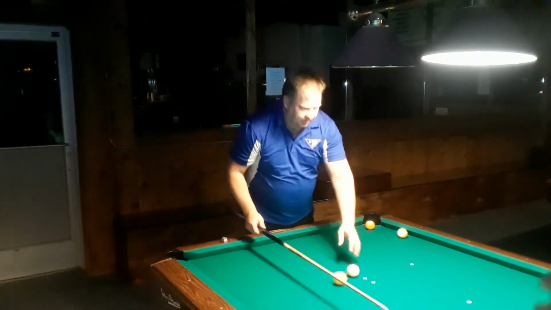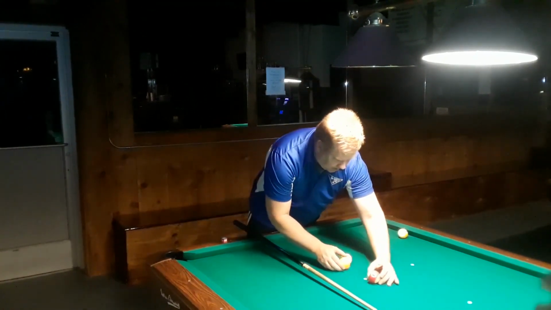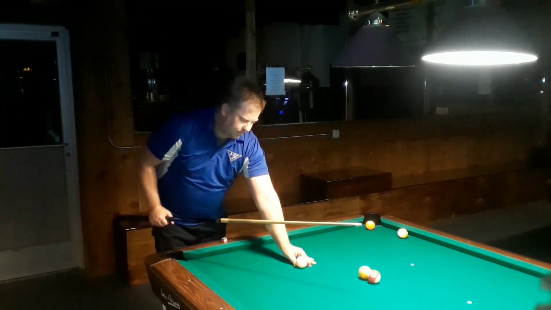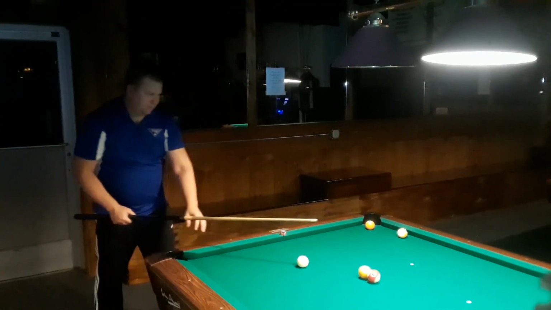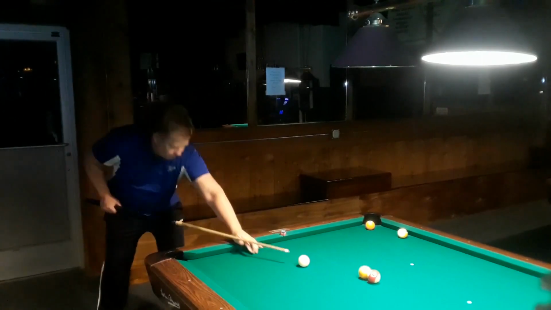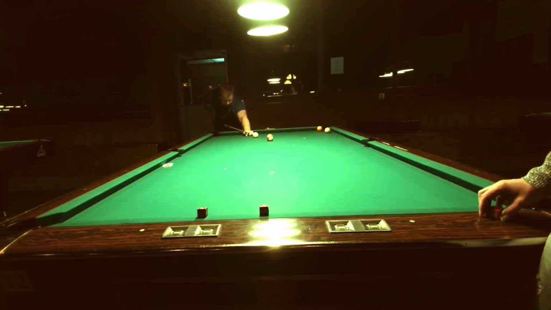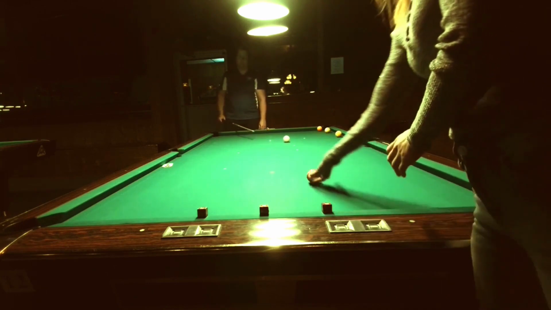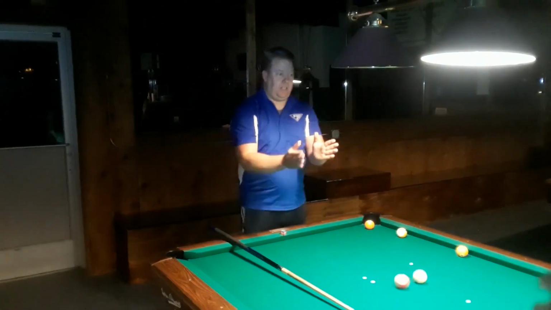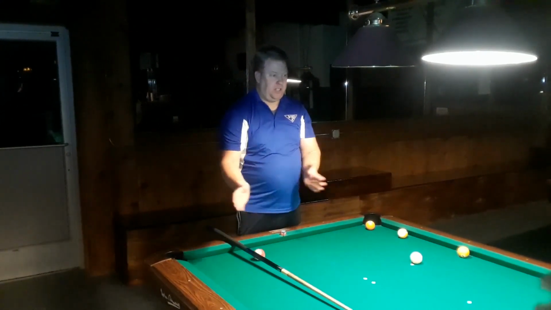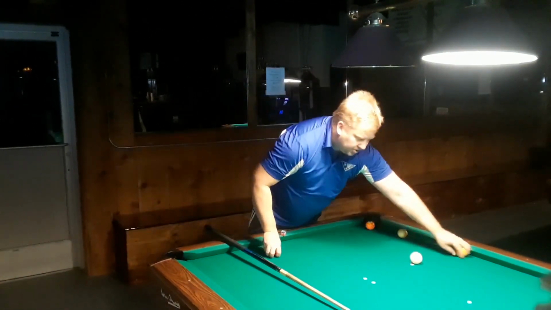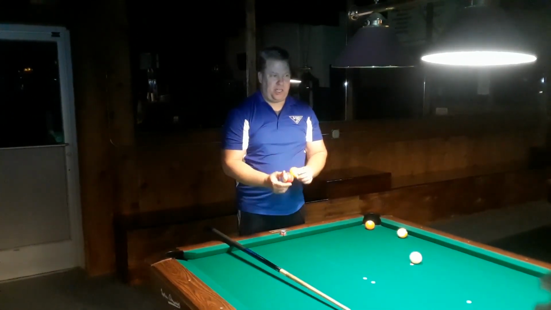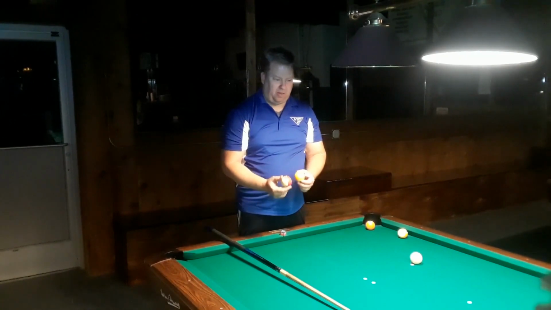That was a good 5 inches off. Now I'm going to do the same thing from the other side. So we see a deviation of about 5 inches either side. This is important. This is called throw. And what it is, it is cut angle change at the moment of impact caused by friction.